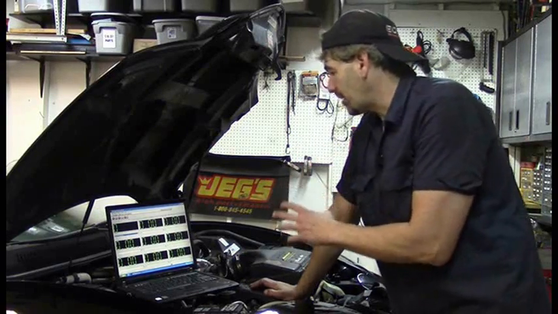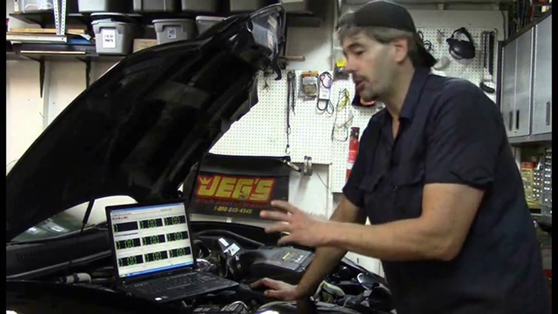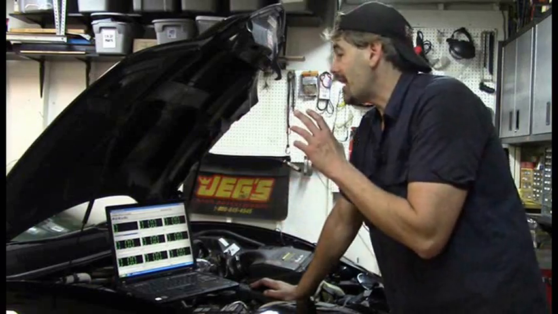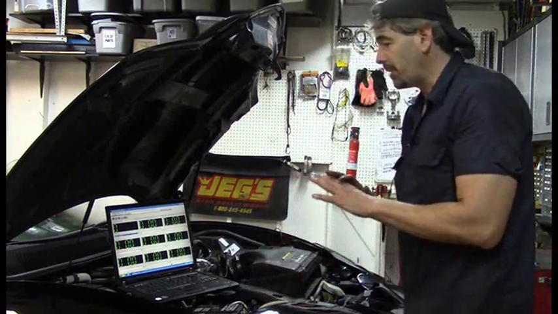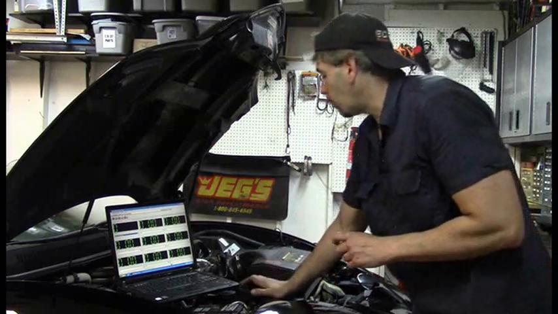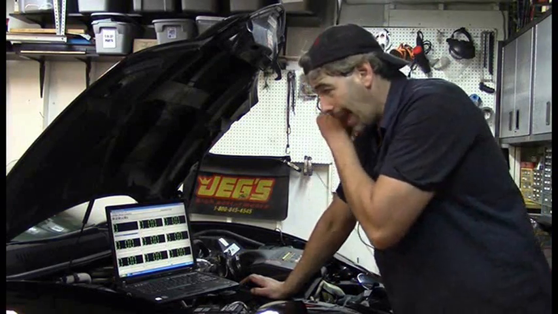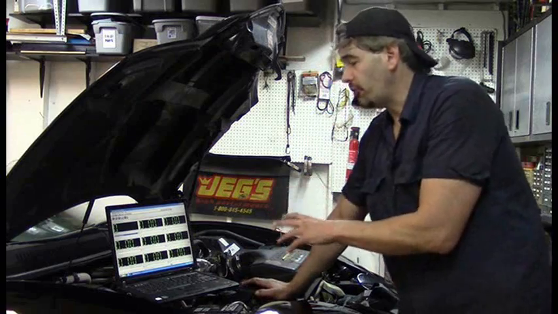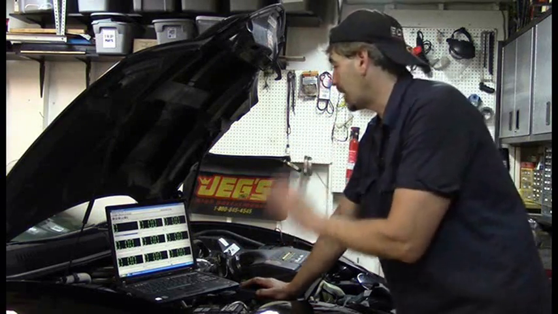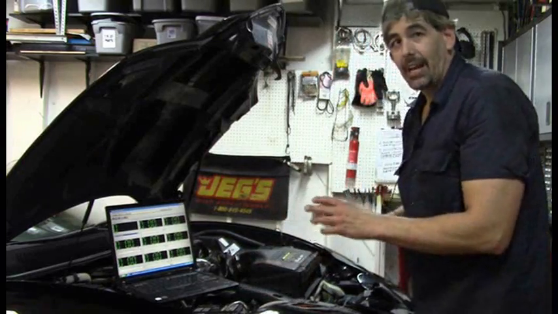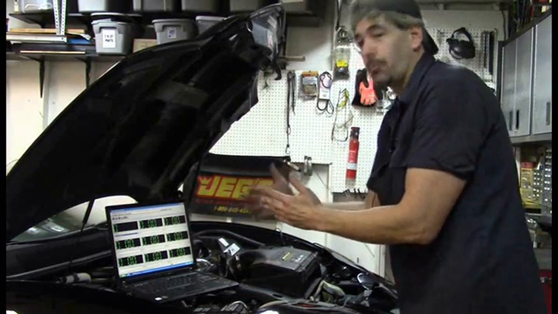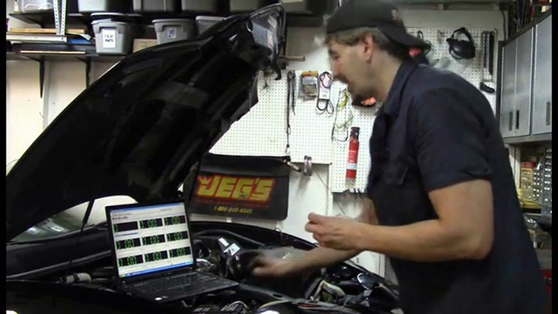You have to be scientific about this to make absolutely sure you're heading in the right direction. The evidence will choose the direction for us, so we want to be completely unbiased. And in order to do that, I'm going to induce a lean condition on each bank and verify that the other bank does not respond equivalently to the bank with the lean condition.